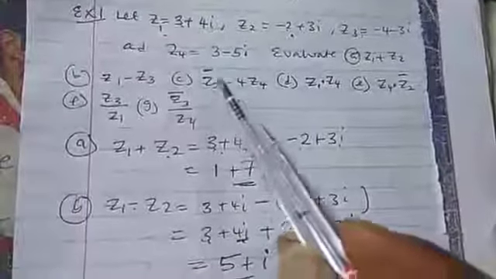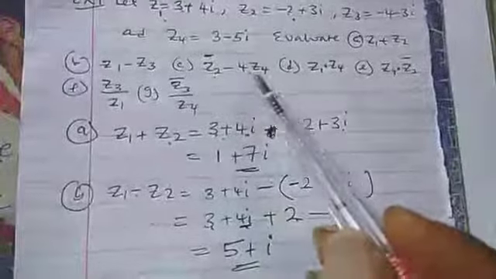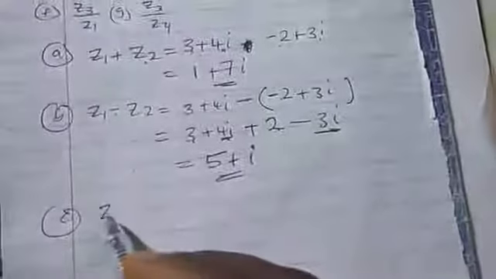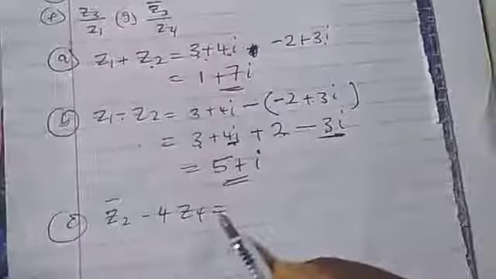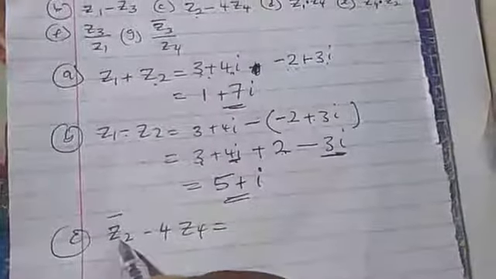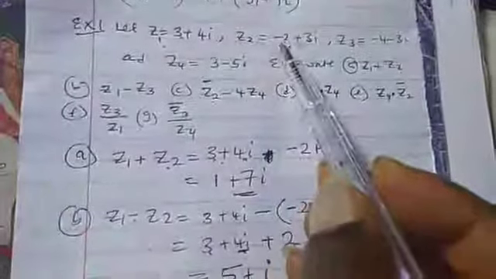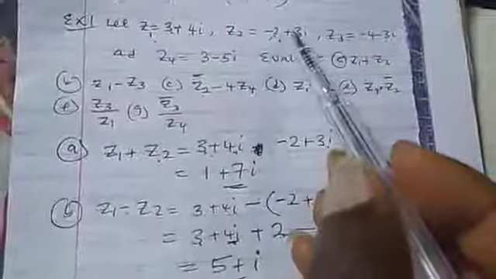The third one, which is C, z2 bar minus 4z4. Now the first thing is z2. This is z2 here, but the bar that is there means conjugate. That is, we have to change this sign to minus.